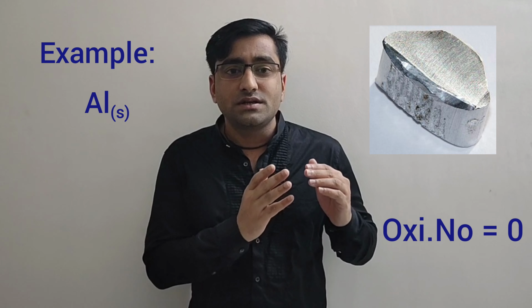For example, aluminium, when it is given as solid, it is in its free state and hence the oxidation number is 0.